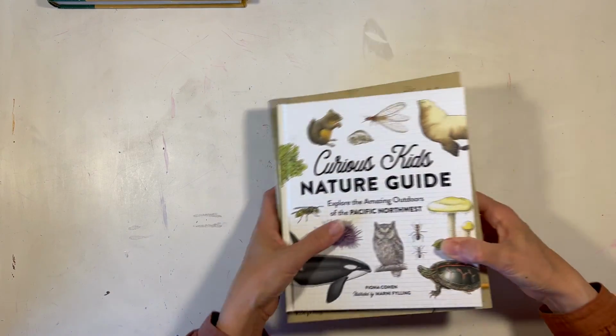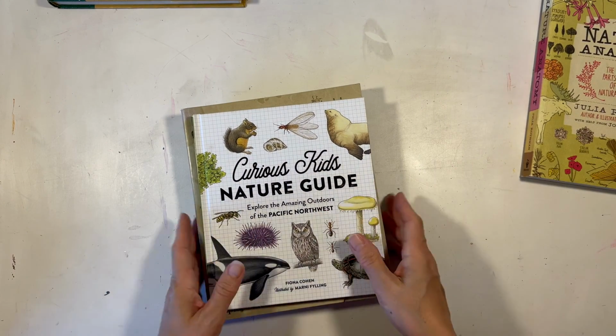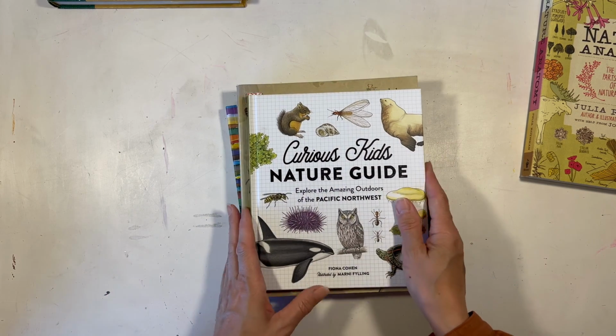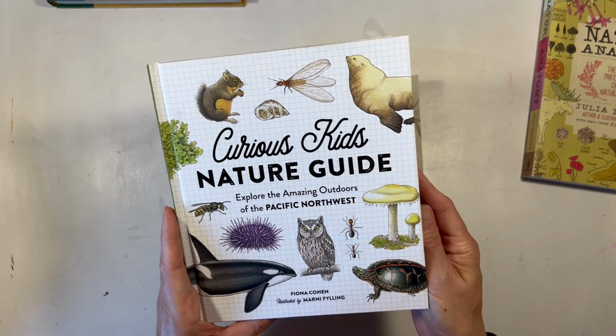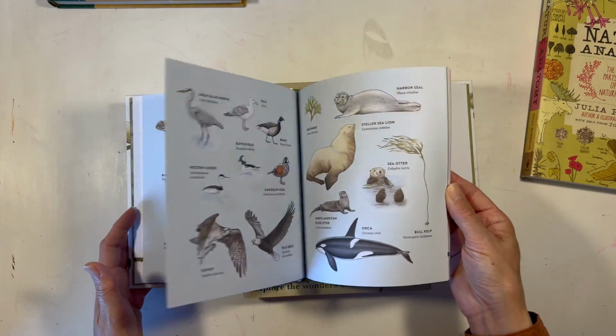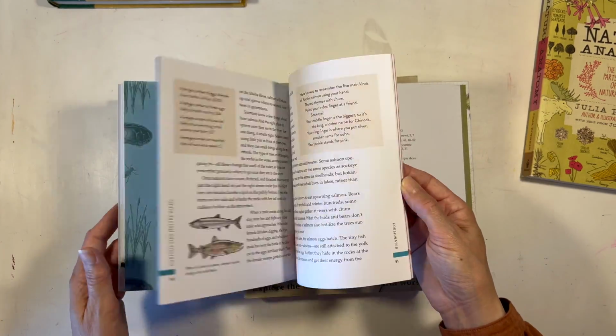The other books that we used had limited use for this unit. Curious Kids Nature Guide. What's really nice about this book is that I love the illustrations. And it has a little bit about a lot of topics.